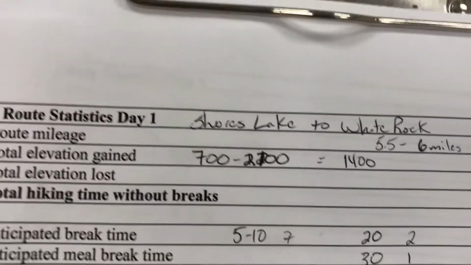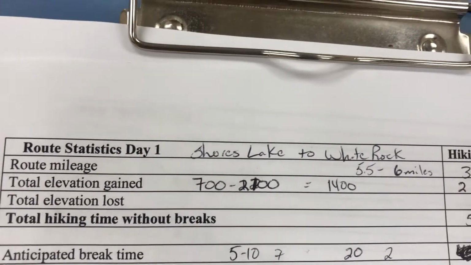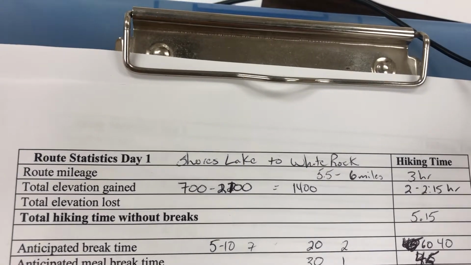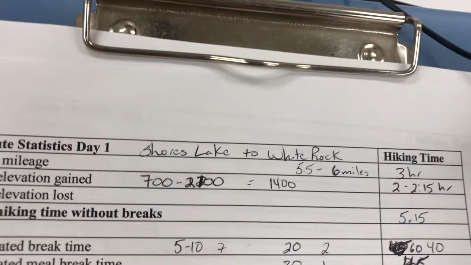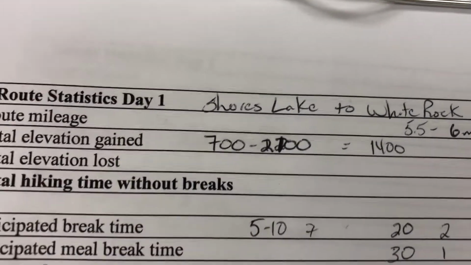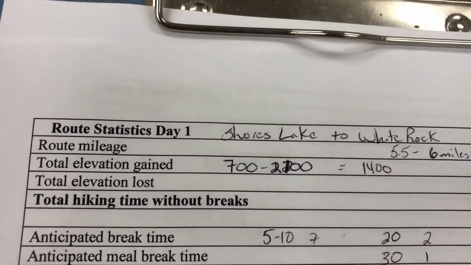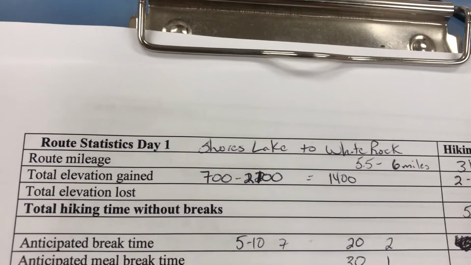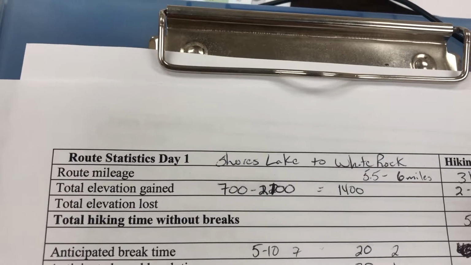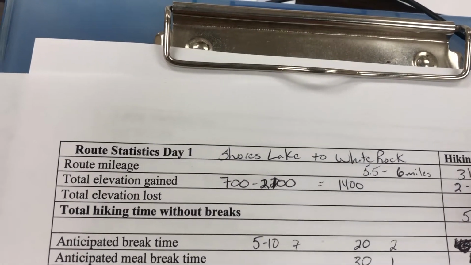Now from here, for breaks. Breaks are very interesting because when I'm looking at my breaks, I want to calculate that for every 30 minutes, I need to probably take a break for the group. And this is all based on what they would say would be an average group.